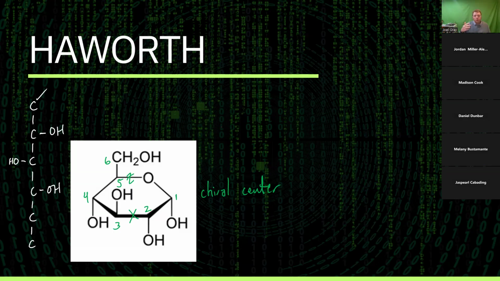It's not the most important thing though, because do you think, add to the chat, do you think a D sugar is more biologically significant and relevant than an L sugar? Add D for that's more important, L for that's more important. You're right. D sugars are the biologically relevant sugars between D and L sugars.